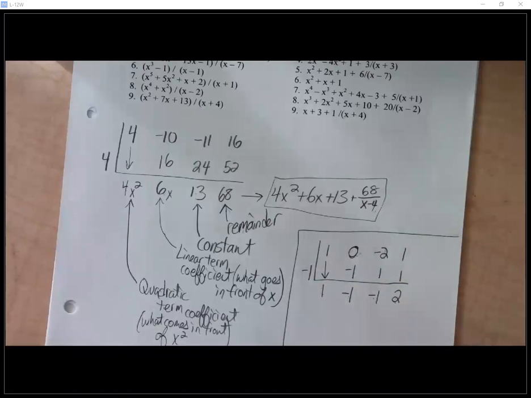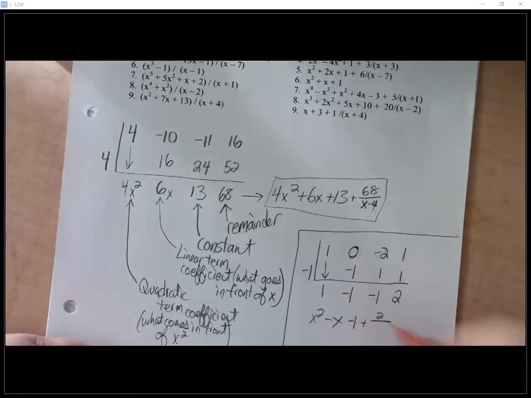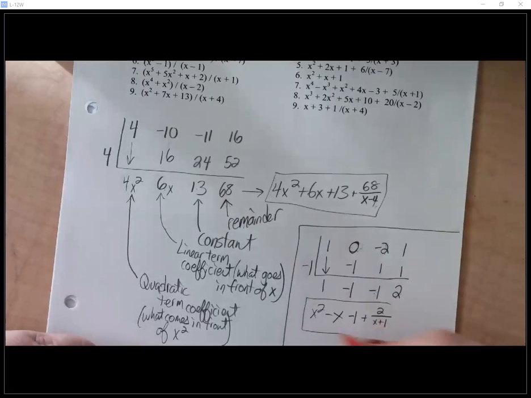Can someone tell me what this turns into then? This becomes, Cedric, go ahead. X squared minus x plus 1. You add in the remainder? No, they're separate. -1, and then you're going to have a 2 over whatever you were dividing by, which was x plus 1. So that whole thing is your answer. Thoughts?